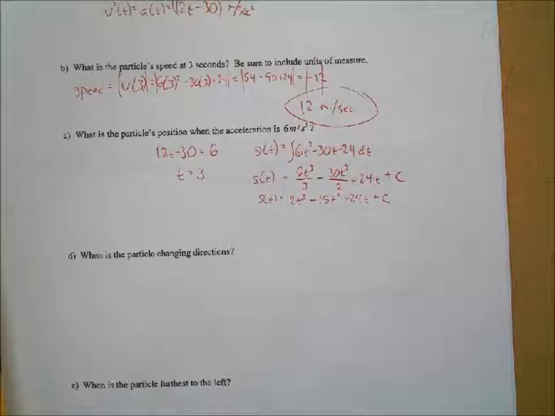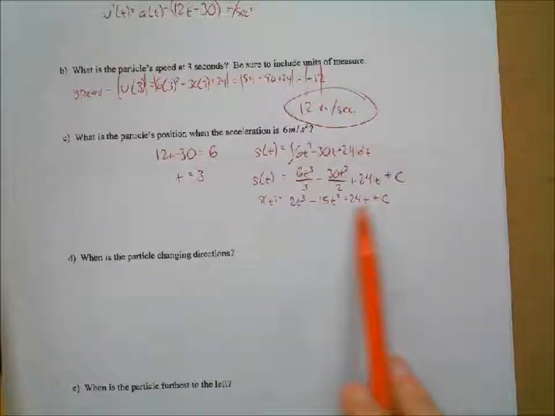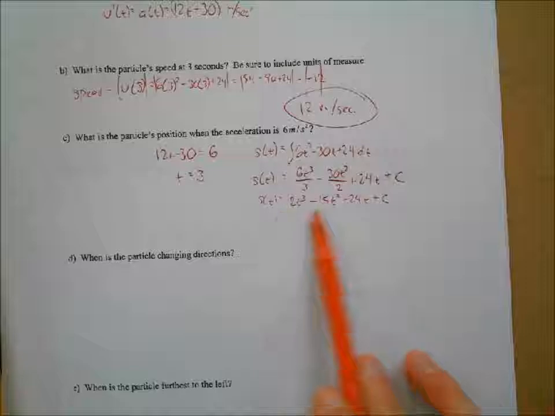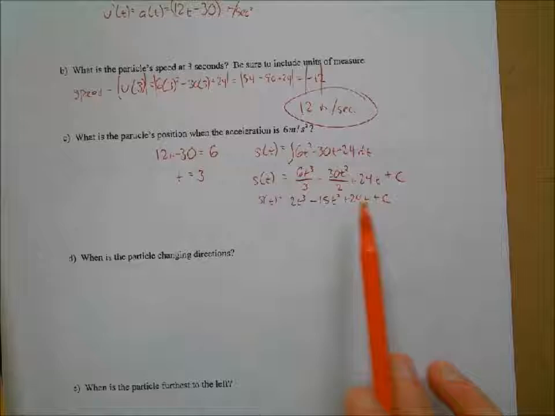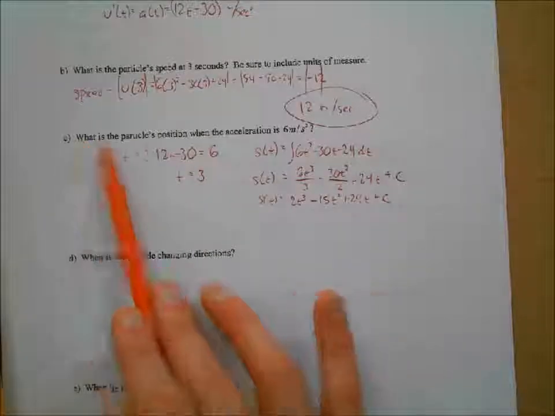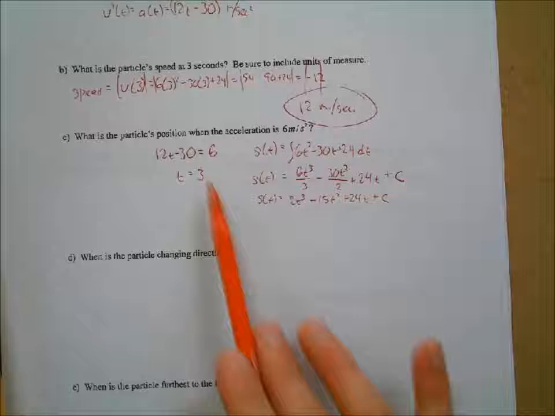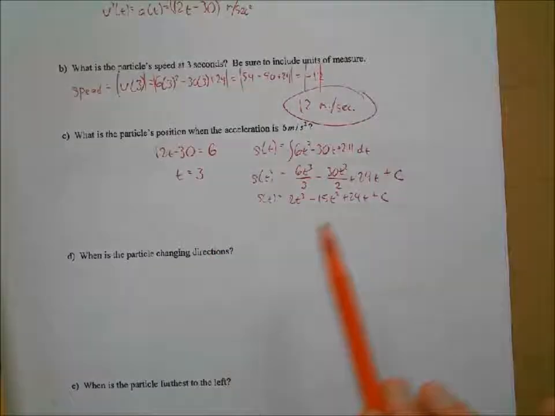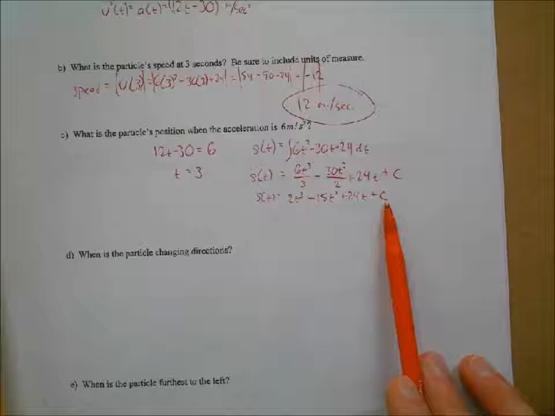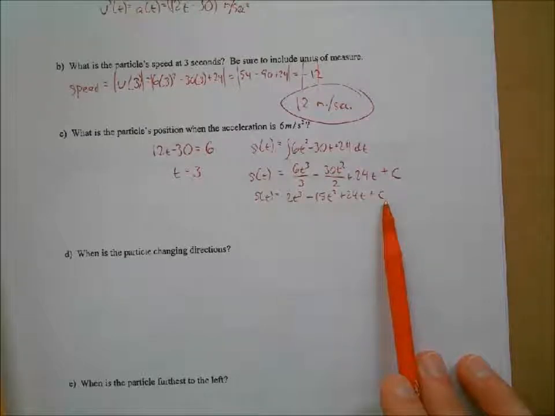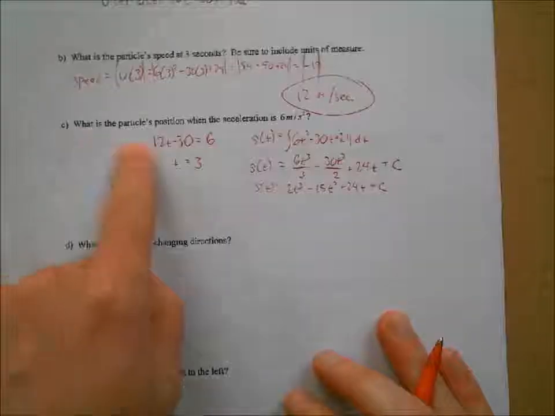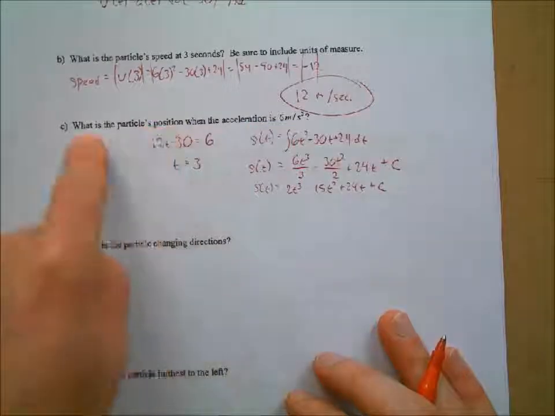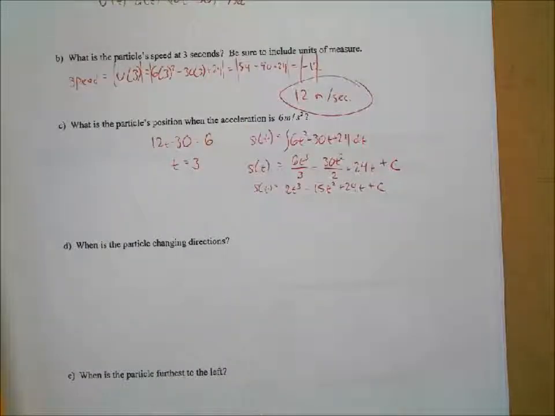Now if we plug in 3, we're going to have a problem. What's our problem? We're trying to find the particle's position, so we want that y value when t is 3. But we have this c value hanging around, and we want to come up with a number. So we need some information about our position. Does it say anything about position right here? No, we do not know anything about our position in this part.